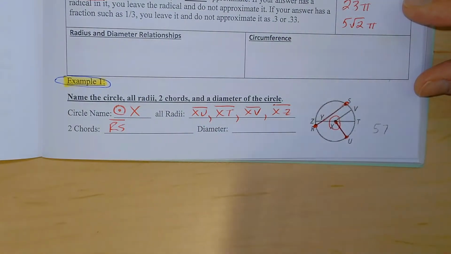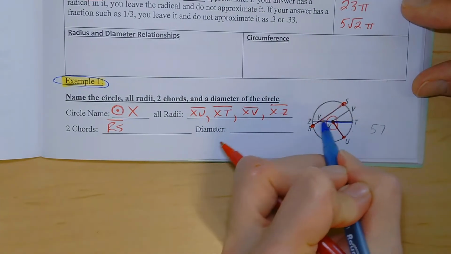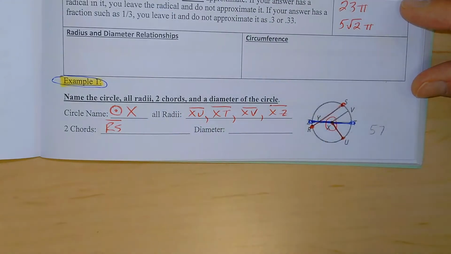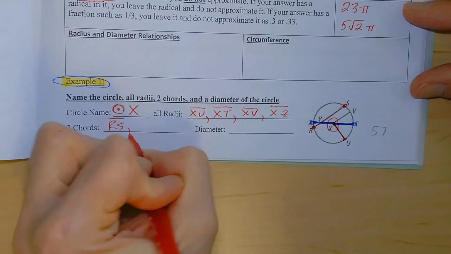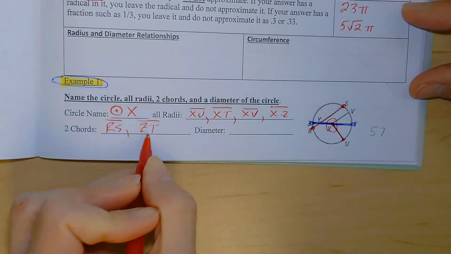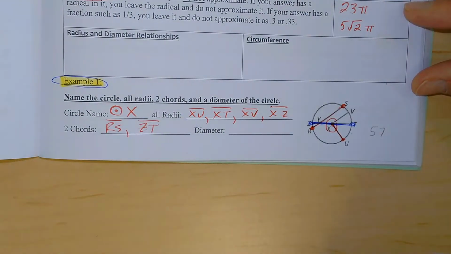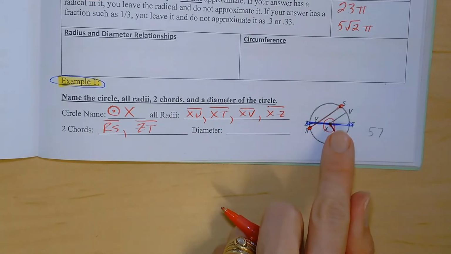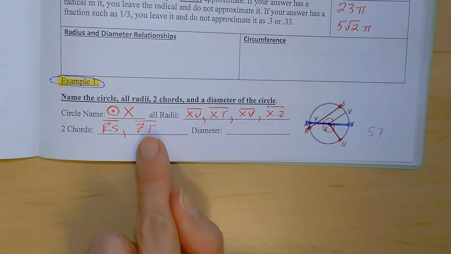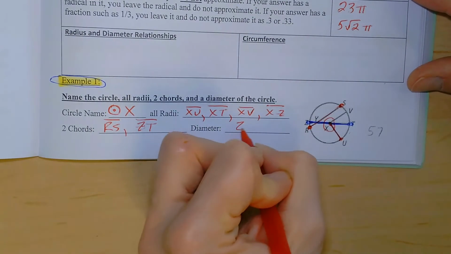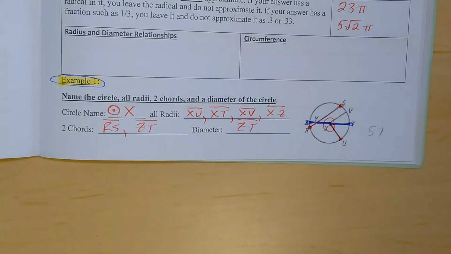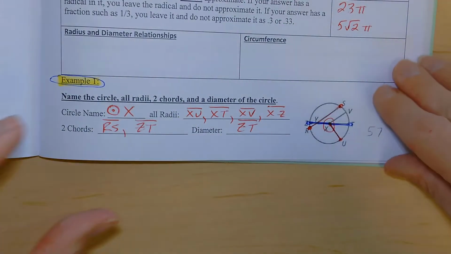Now, if we want another chord, we look around, and I don't see any other chord besides this one, which is the longest chord, and its endpoints are on the circle. So it's a diameter, but that's still a chord. We're going to say segment ZT. Again, you could switch the order of the letters. A diameter is a special type of chord. That's the one we just named. It's just a special name because it happens to go through the center. So this is segment ZT, or you could say segment TZ. All right, so those are some basic vocabulary words.